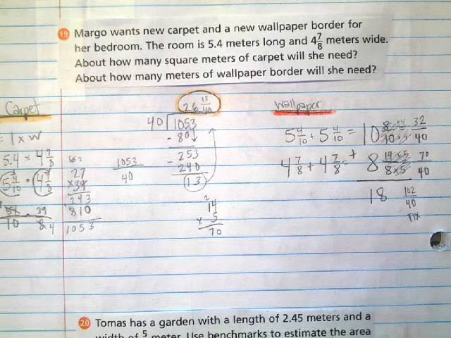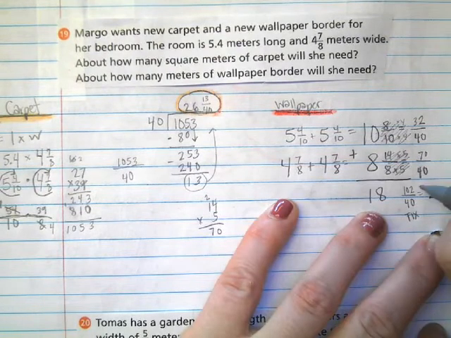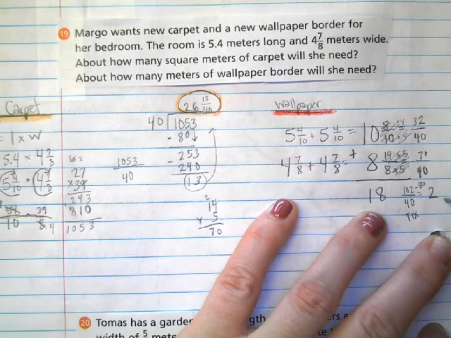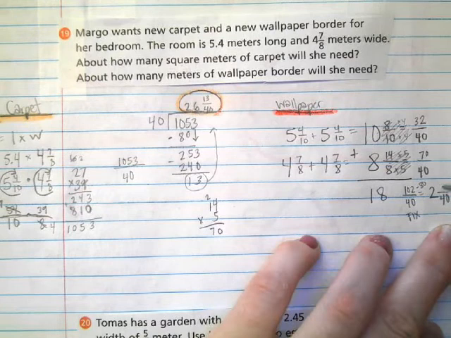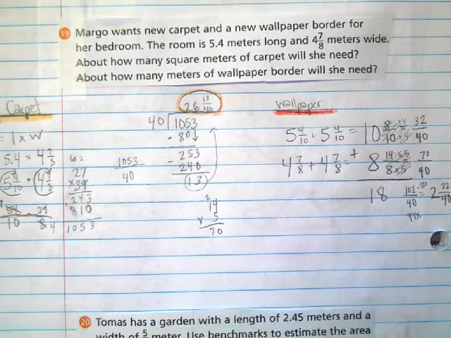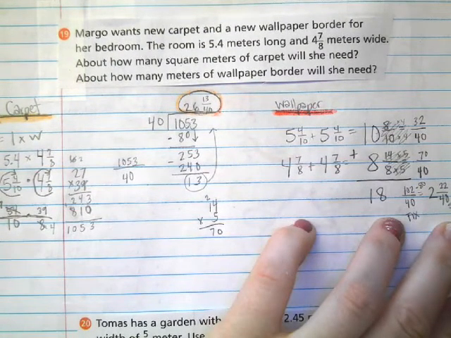10 plus 8 is 18. You can't leave it. You have to fix that. How many times will 40 go into 102? Only twice. That would be an 80. So the denominator stubbornly stays as 40. But what is 102 minus 80? It's 22.